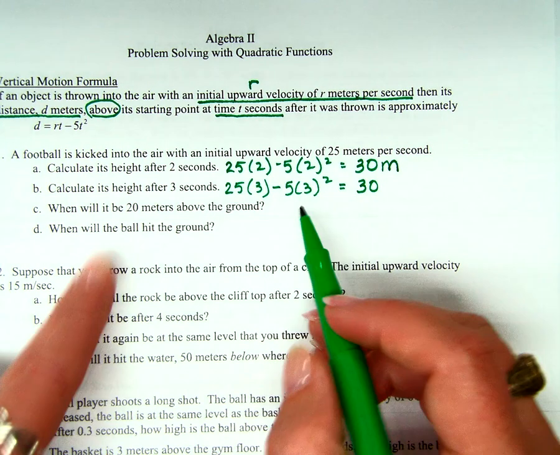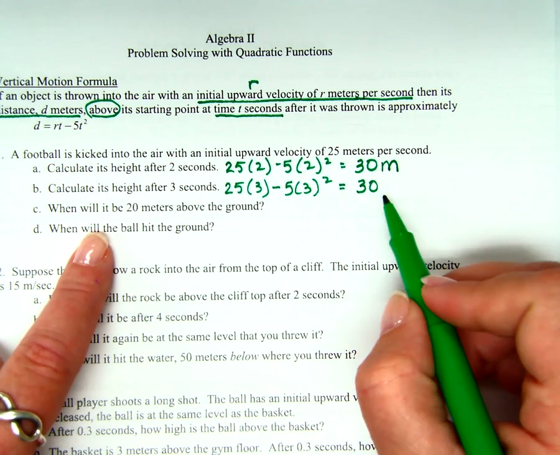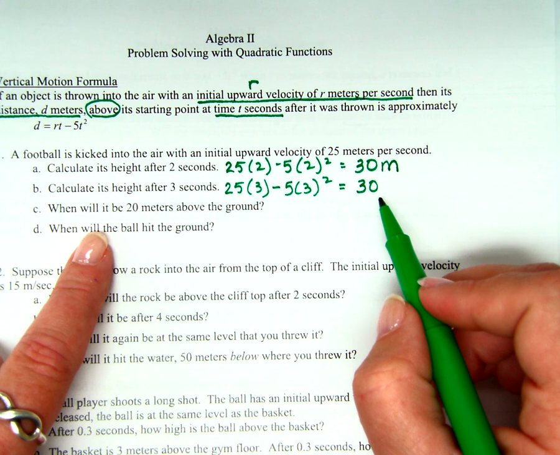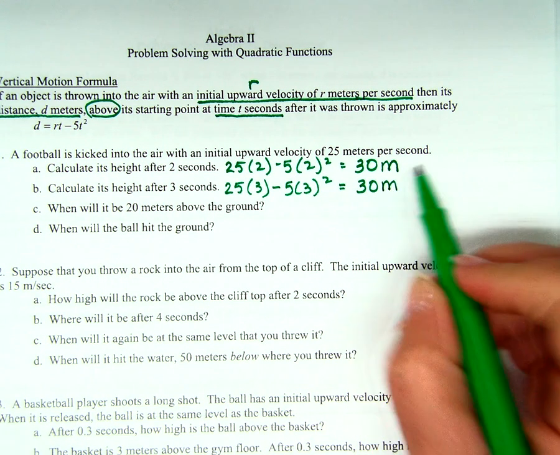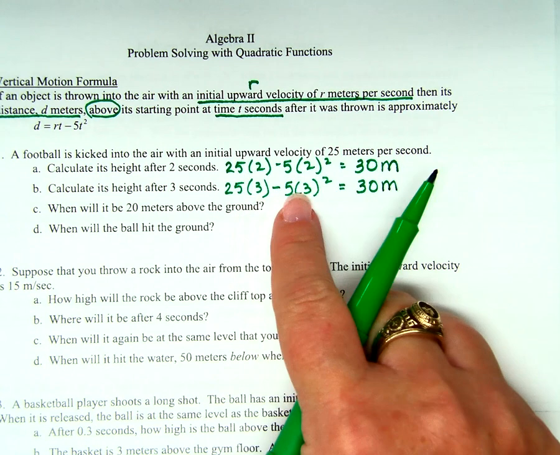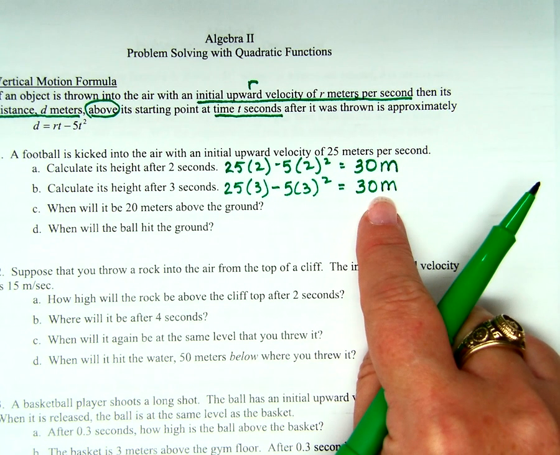Okay. So is this the right answer? Oh, it's not? It's not the right answer? Oh, 30 meters is the right answer, isn't it? 30 answers the equation. We have to make sure to answer the question, right?